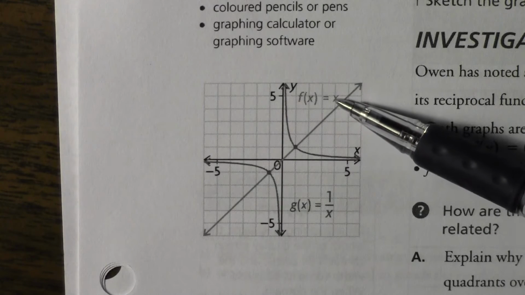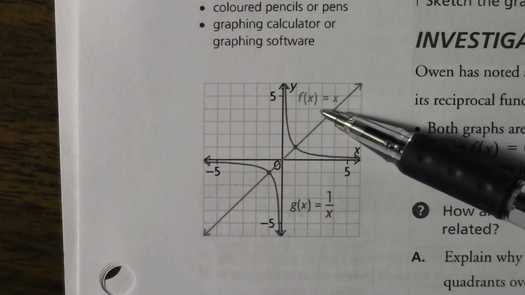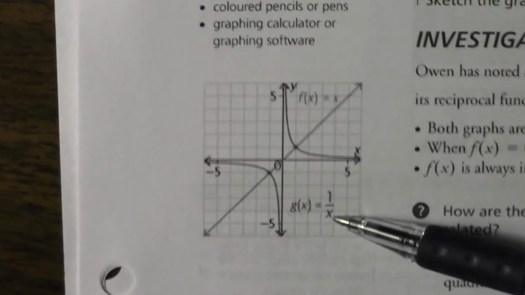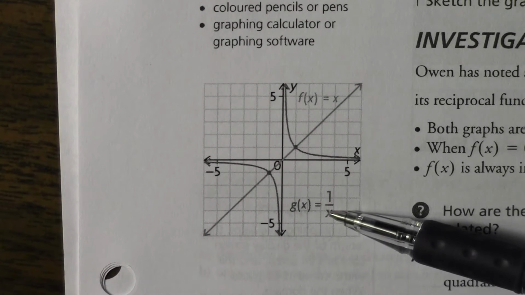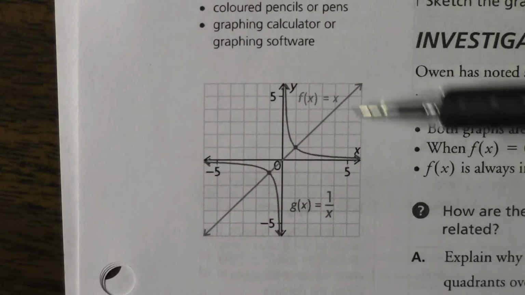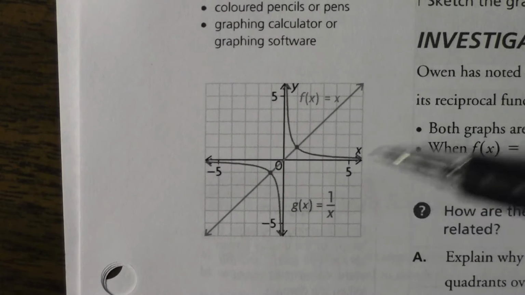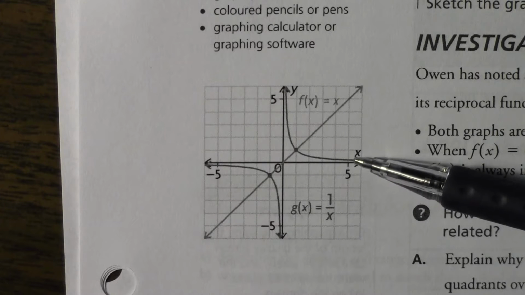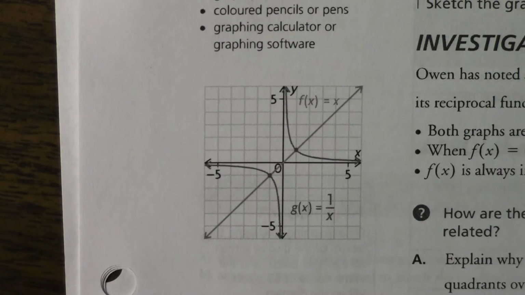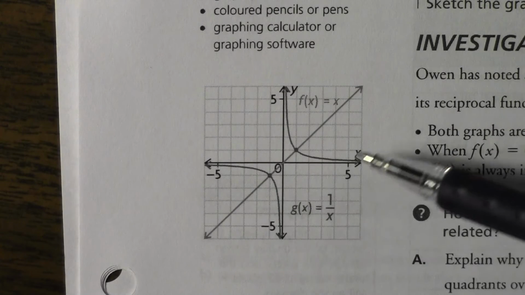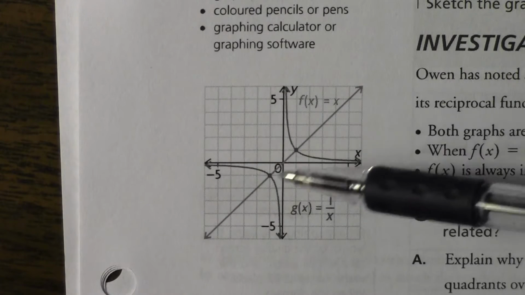Okay, the reciprocal function to f at x equals x is 1 over x, which is also a parent function. Okay, so this is the graph we're going to be using to kind of establish all of our rules and criteria, and then we're going to go from here and apply them to more complex graphs. Okay, but if we just look at this, first and foremost, we can see a few things that we notice.